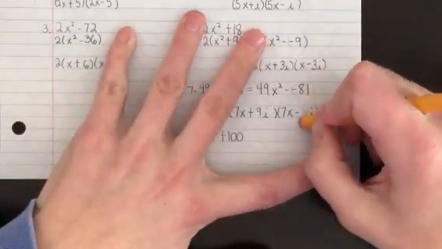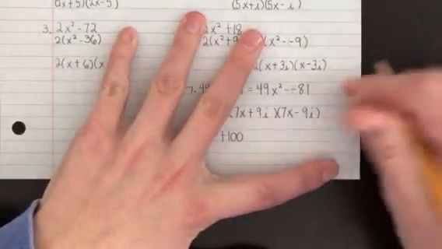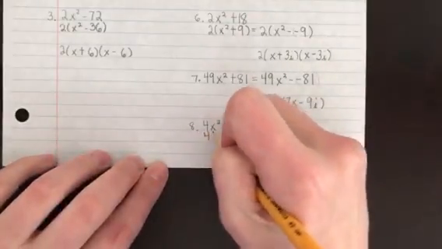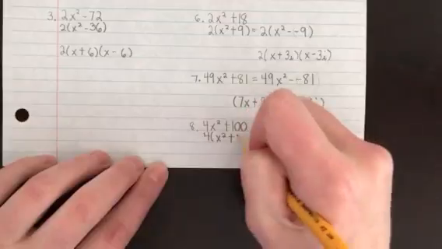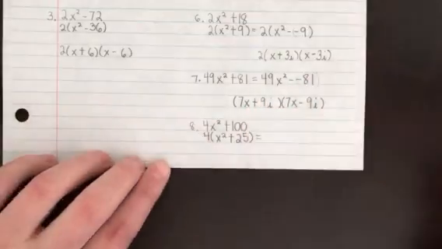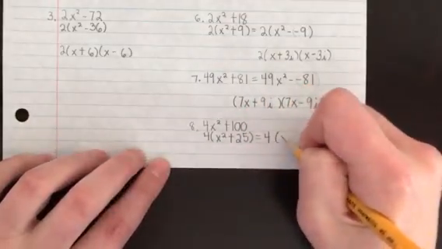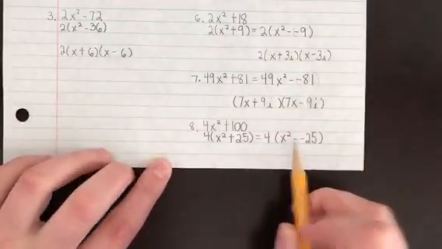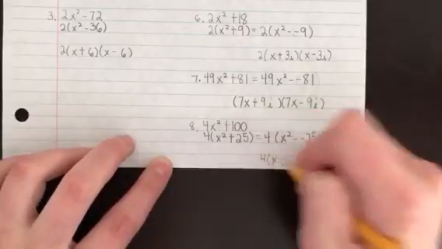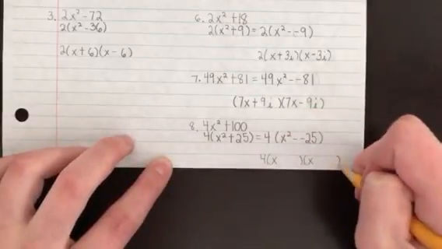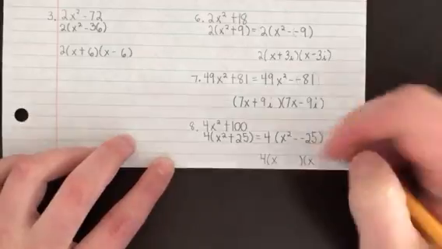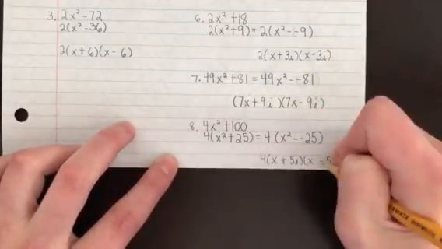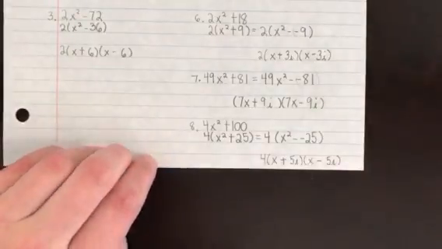All right, last but not least, remember you always want to look for a GCF. So on this one, I definitely see right away 4 divides into both of these. Now I can manipulate it to look like a difference of squares. So I would have 4, x in front, x in front. The square root of negative 25 is 5i. One plus, one minus. And that sums up today's lesson.